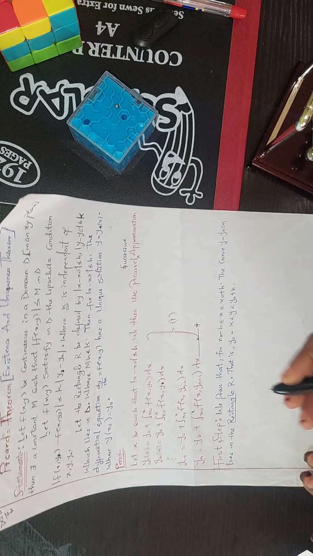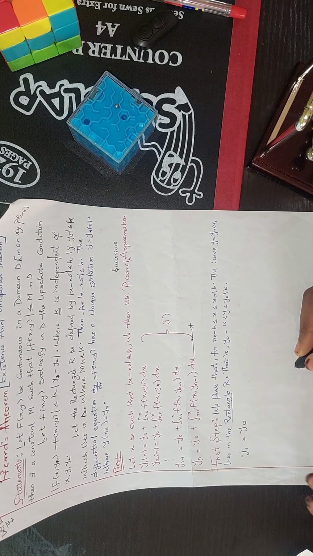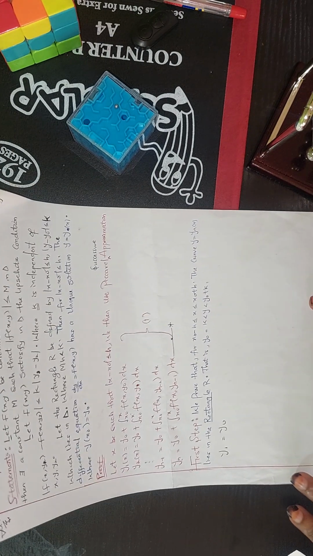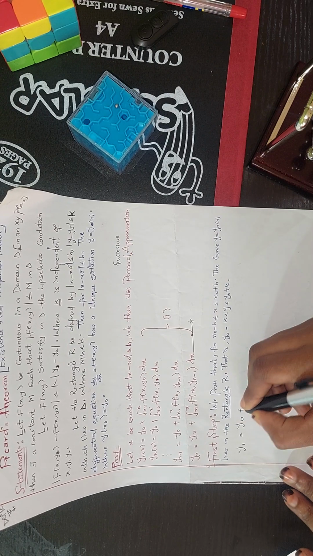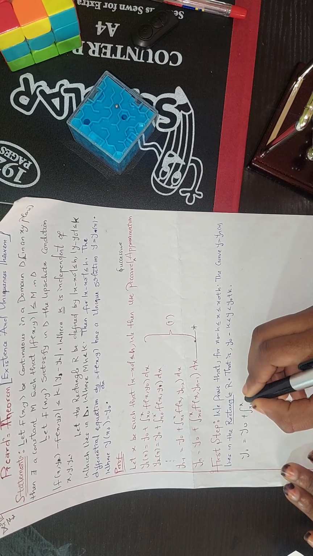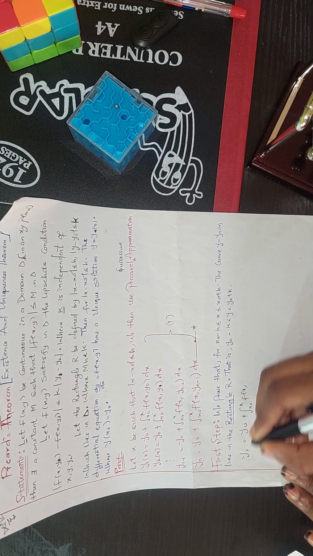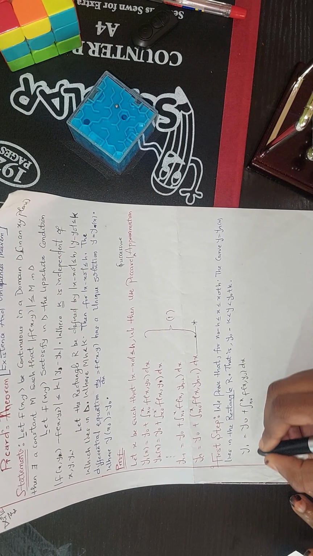Now I'll start with when n equals 1. So when n equals 1, it implies I have y1 equals y naught plus the integral from x naught to x of f of x comma, when you have y1 here, you have y naught dx. Now I take this to the other side.